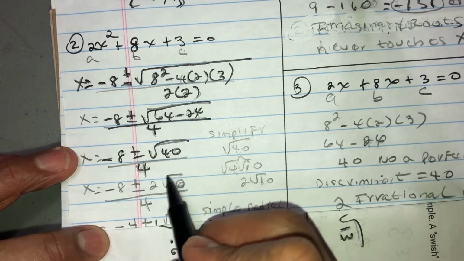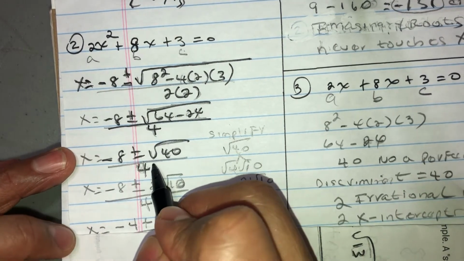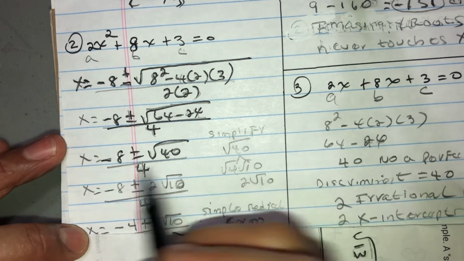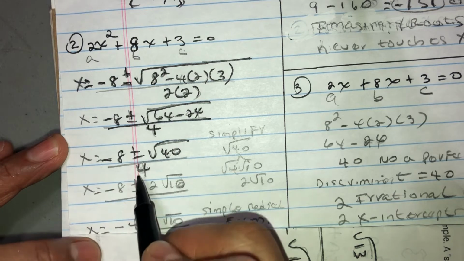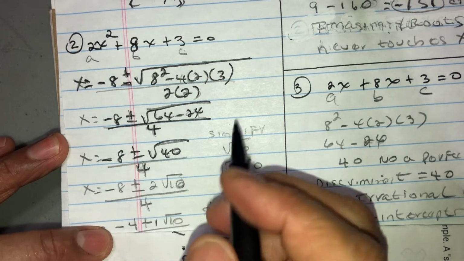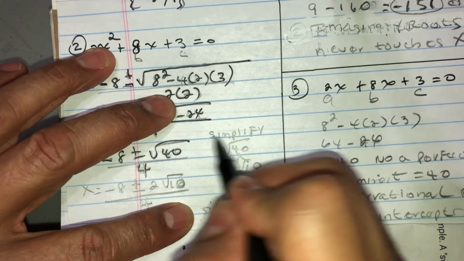Remember, guys, I'm going to explain that to you later, okay? Because 40 can be simplified. If they don't ask you to simplify, that will be your answer right here, okay? If they ask you just what are the roots, those are correct. But most likely they're going to ask you to simplify. So radical 40, all right?